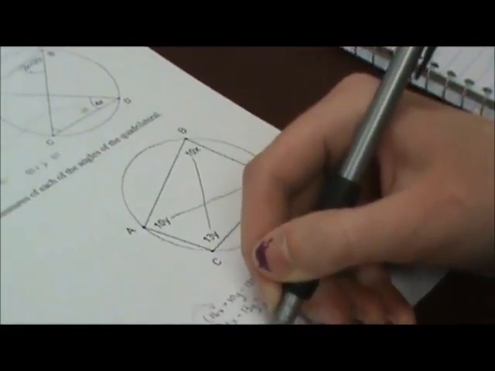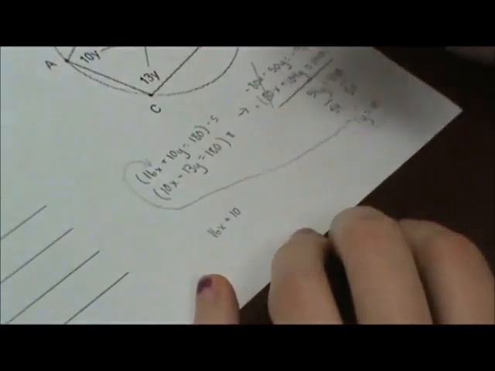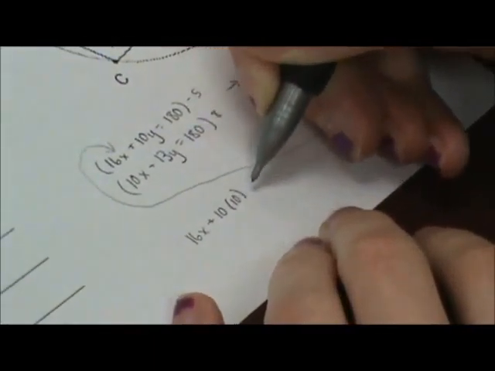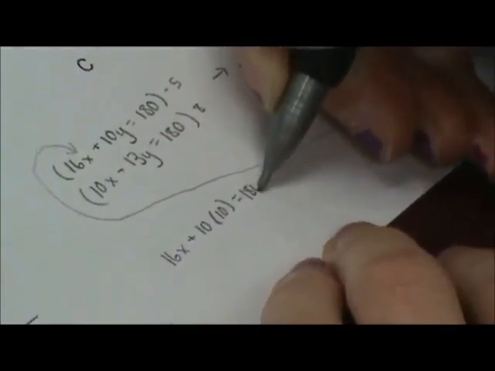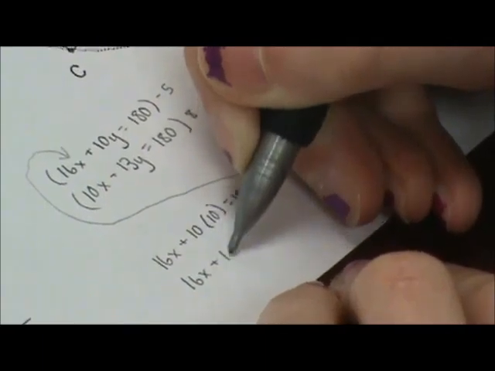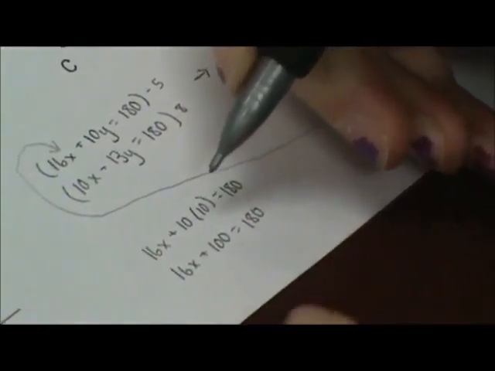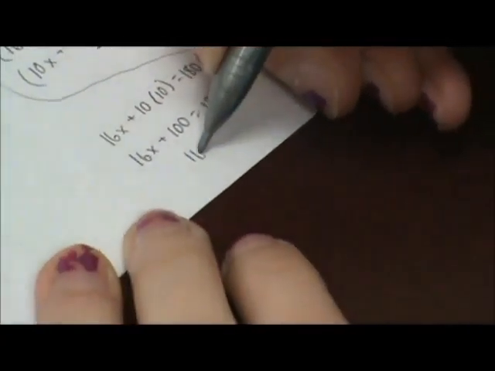And 10 times 10 equals 100. So you have 16x plus 100 equals 180. Subtract the 100, and you have 16x equals 80, and divide by 16, and you have x equals 5.